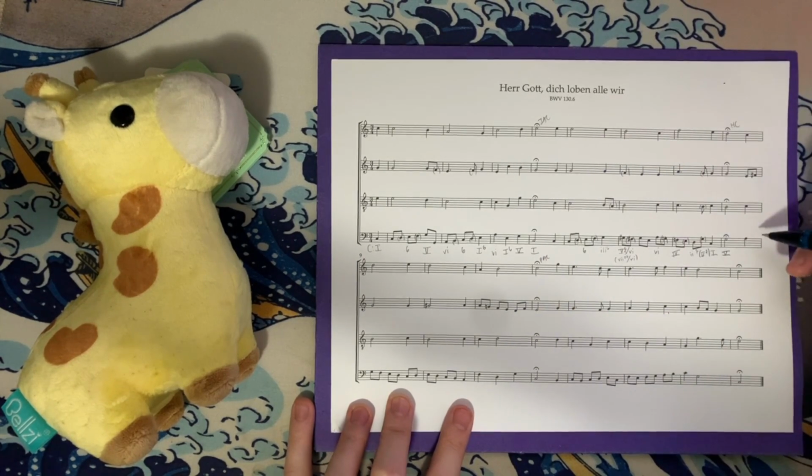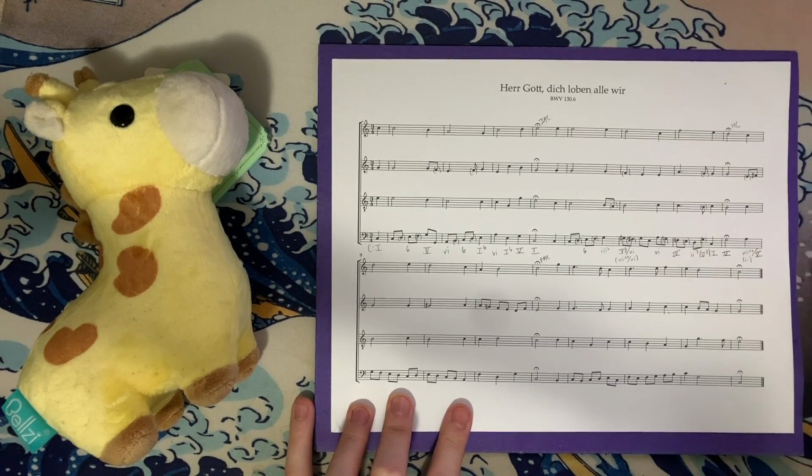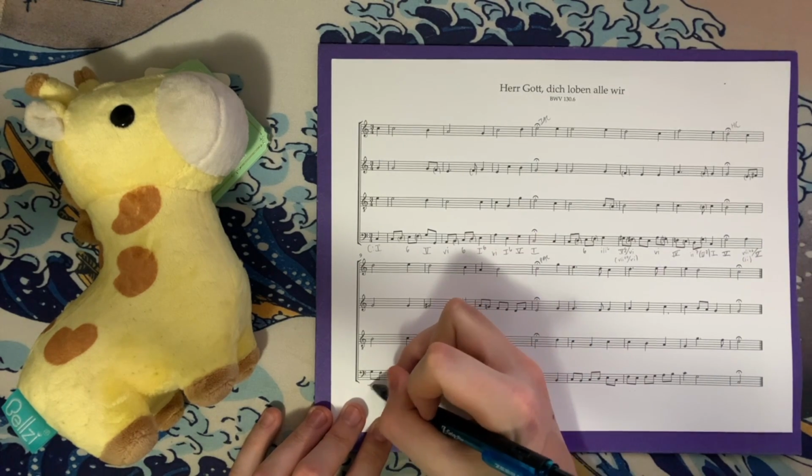We have A, C, E, and C. We might be tempted to call that an A minor chord, but I think this E is an accented non-chord tone. This is actually F sharp diminished over A, which I would consider 7/6 of 5, because F sharp is the leading tone to G, and this is where we would expect the chord to go, which it does. G, B, G, and D, our 5 chord.